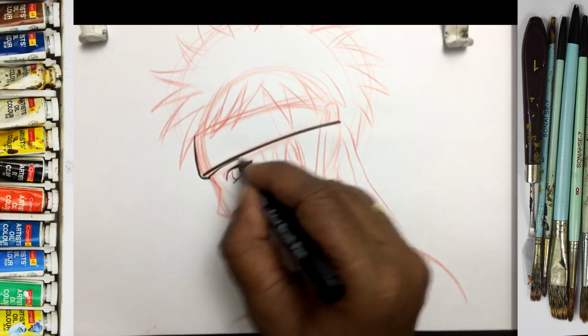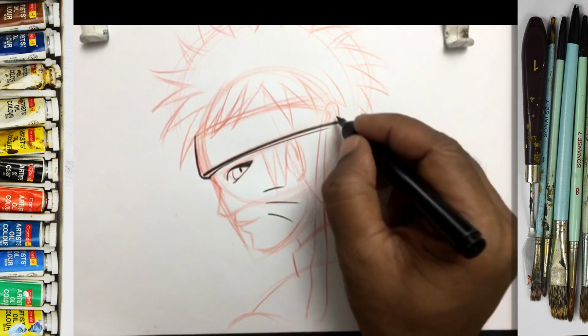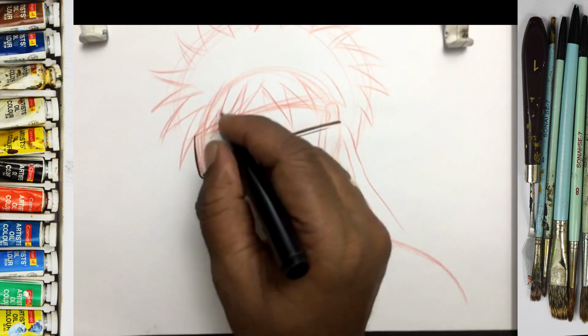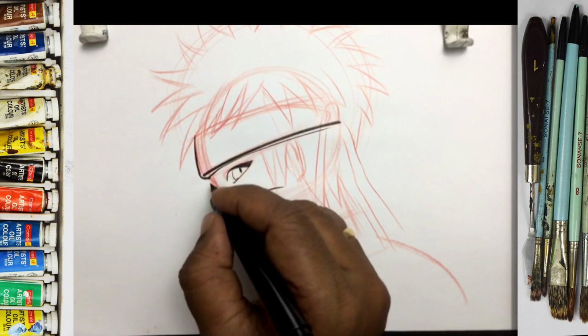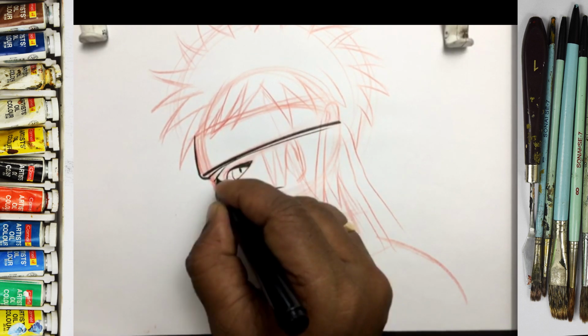The lining. So I create that. Nose, eyes, eyebrow.